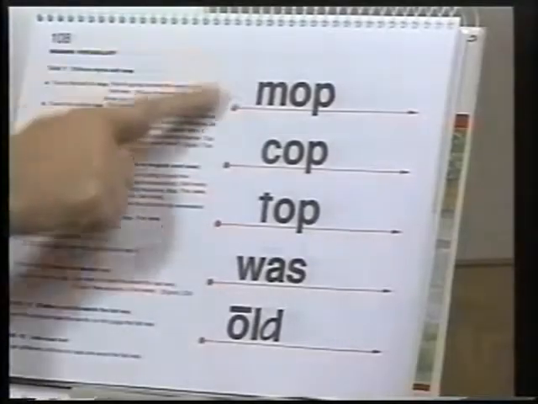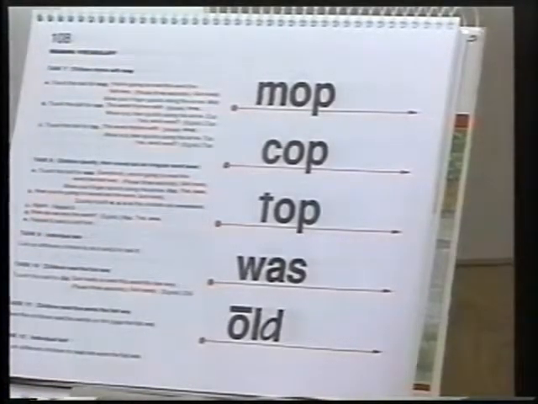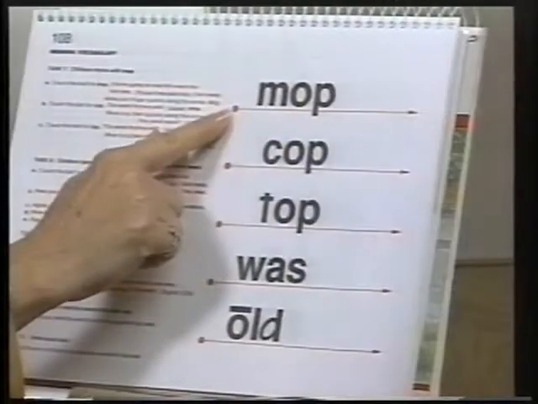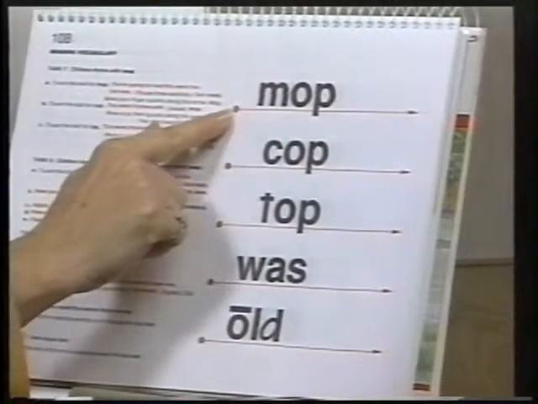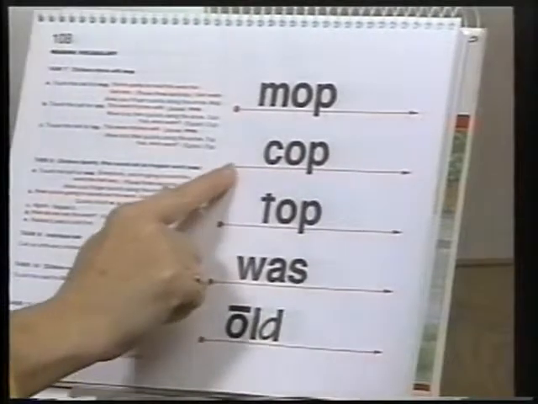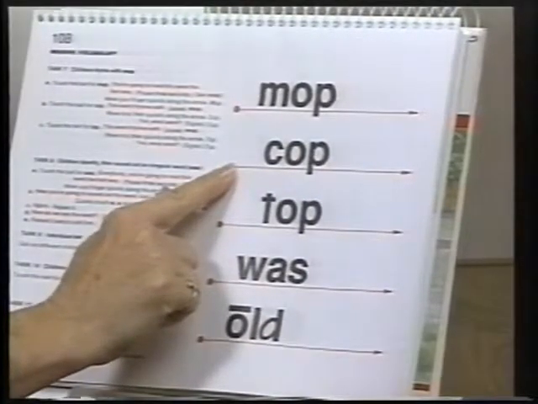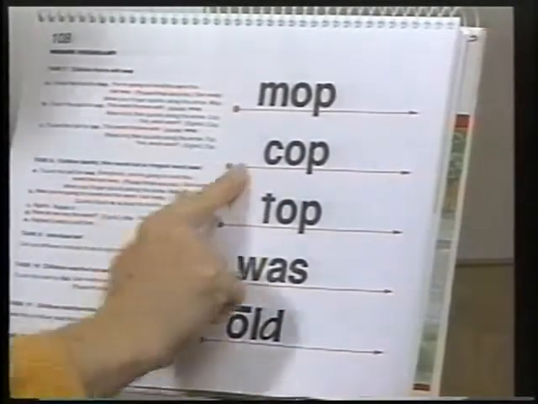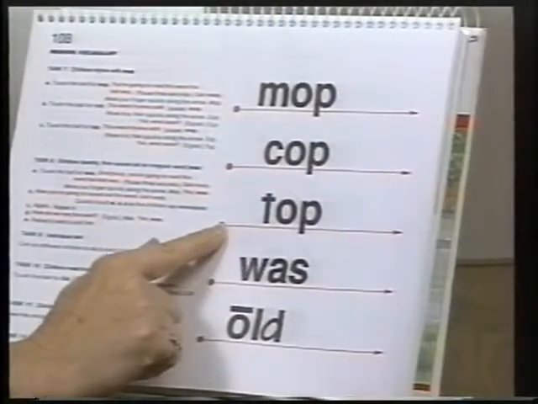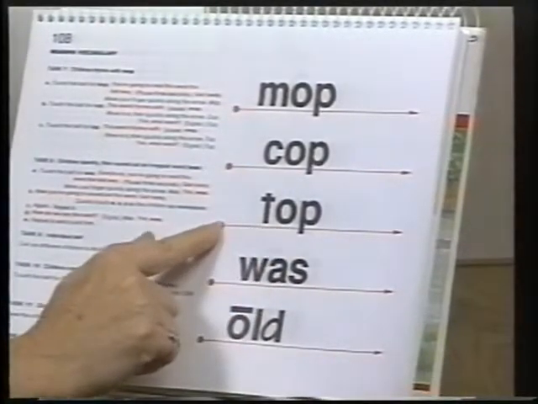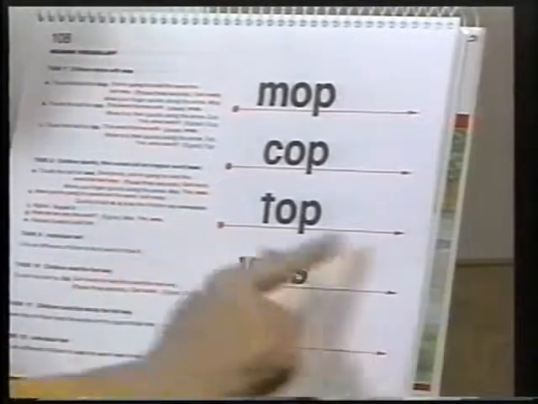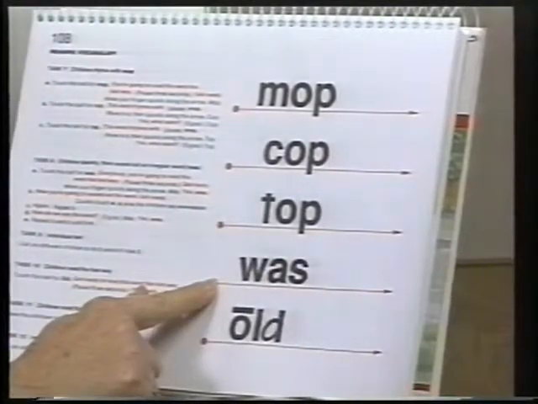If you read all the words in this list the first time through without making a mistake, we're going to earn 10 points. Okay, here we go. Reading the fast way. Think about it. Get ready. Mop. Yes, mop. Next word. Slide those sounds together. Get ready. Cop. Yes, cop. Next one. You got to slide these sounds together again. Get ready. Top. Yes, top. This is a funny word. Figure it out. What word?